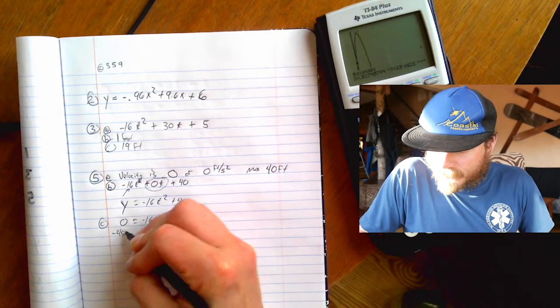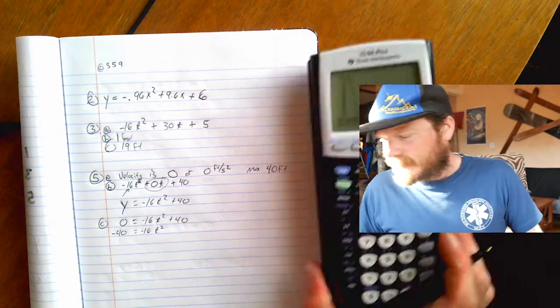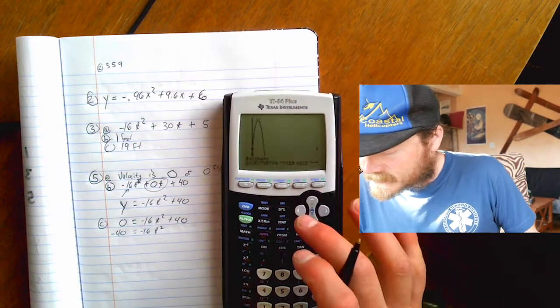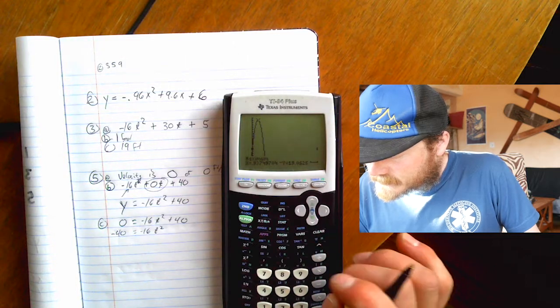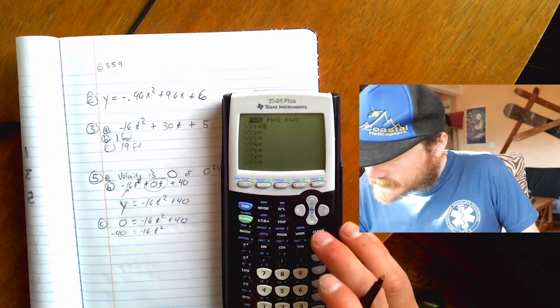Great. Negative 40 equals negative 16t squared. Then we do a little Kyle step in there. I can't say his last name because I'm putting this online. You guys are not 18. So it's the Kyle step, not the you know what step.